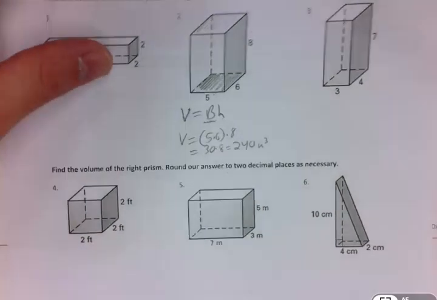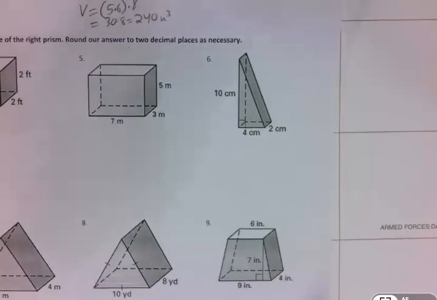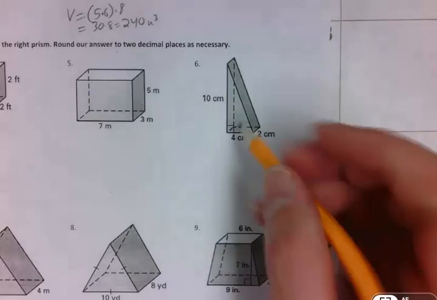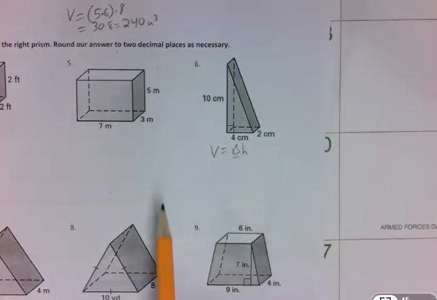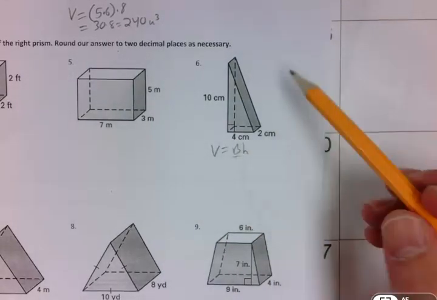All right, let's try one a little more variety here. We have a triangular prism here. So again, the volume is not going to change. The formula is not going to change. The question is, what's your big B? We talked about this in the other video when we did surface area. It's the same kind of idea. You're still looking for big B.